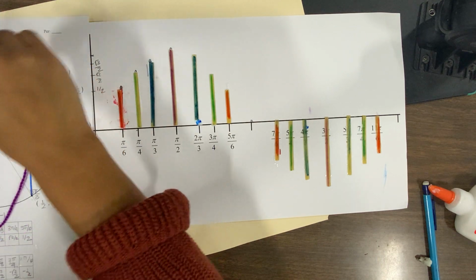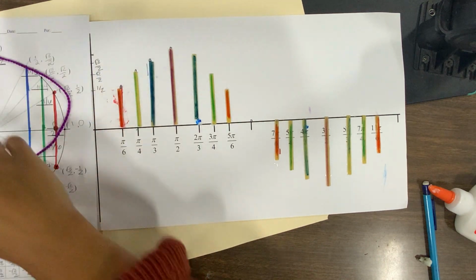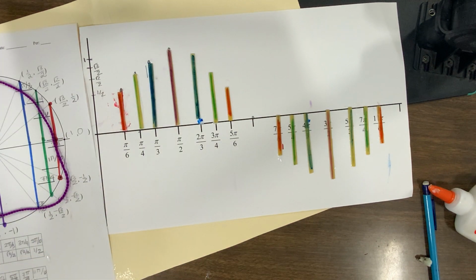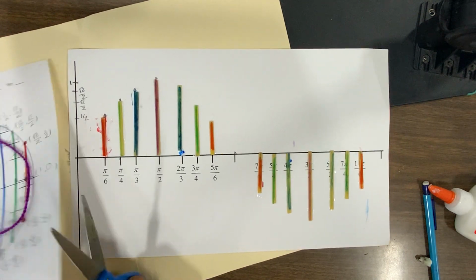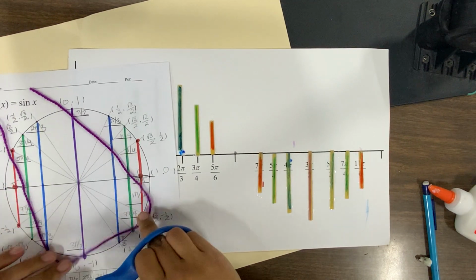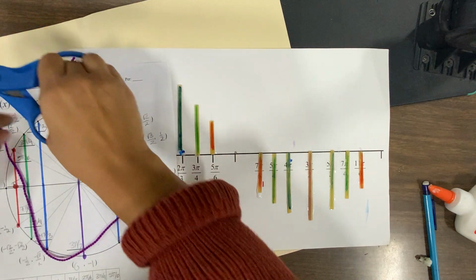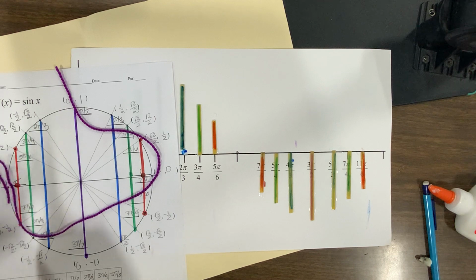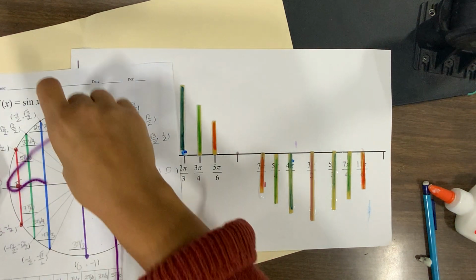And we're going to wrap around our unit circle, okay, once. So if you look at our unit circle here, we're going to wrap around once. So I'm gonna get enough string to wrap around once, exactly once.